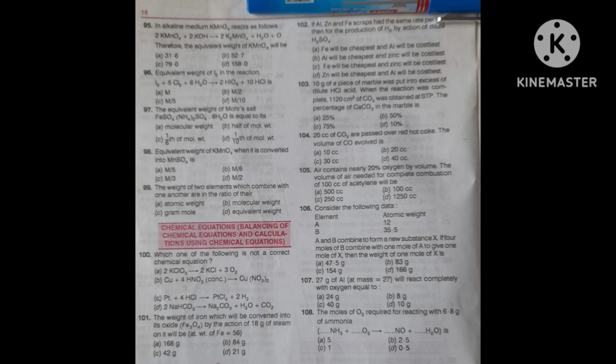Correct? Then what will be the percentage? From the 5 gram you will get 1120. You have taken 10 gram. Then 5 gram is used up, then 5 gram is remaining. Means 50%. Out of 10 gram, 5 gram has given 1120. Hence it is 50%, 5 by 10 into 100. Then the correct answer will be option B, 50%. The percentage of calcium carbonate in the marble is 50%. The rest 5 gram are other things, maybe impurities.